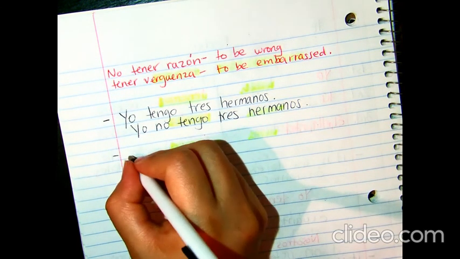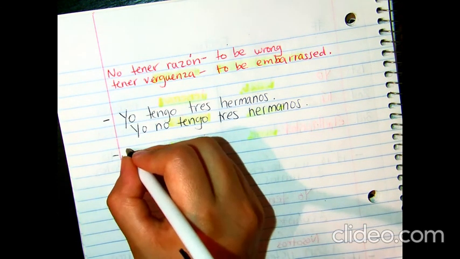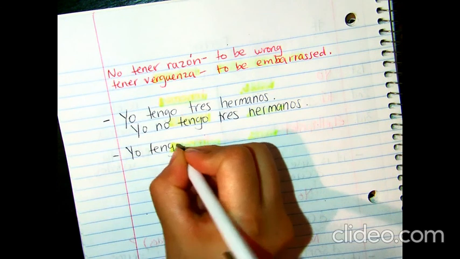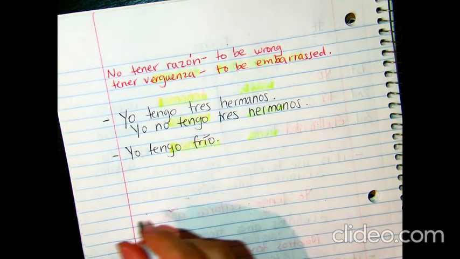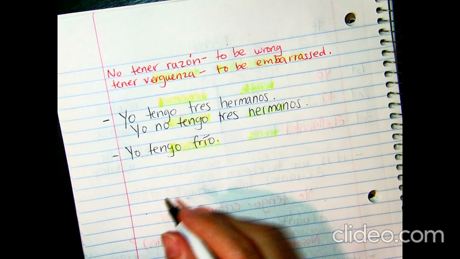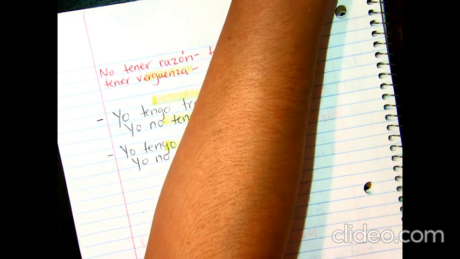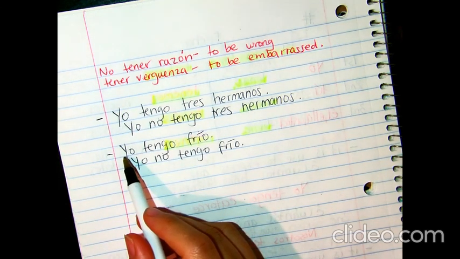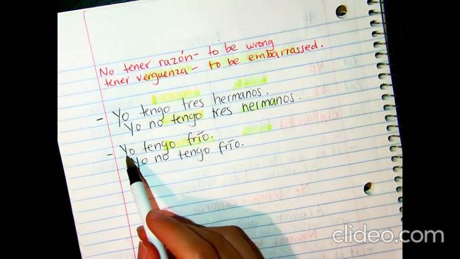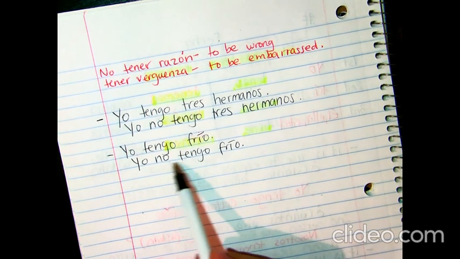Okay, let's use one of those statements I gave you. Tener frío. Yo tengo frío. But let's say you don't. You're not cold. Yo no tengo frío. You see that? Okay, chicos. So, I was saying, right? If you are saying that you're cold, yo tengo frío. But if you're saying that you're not cold, you will say yo no tengo frío.